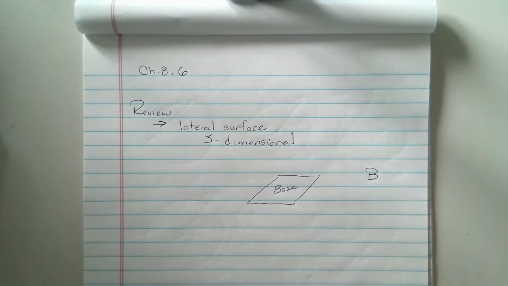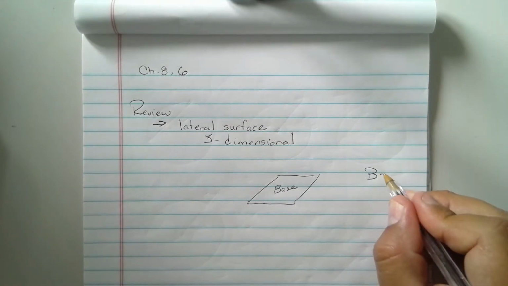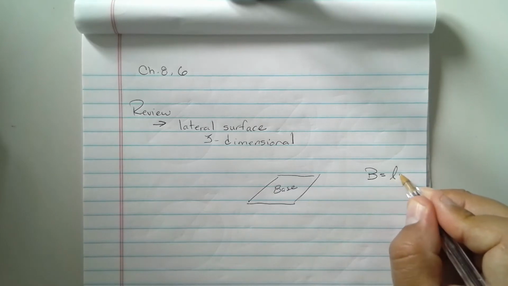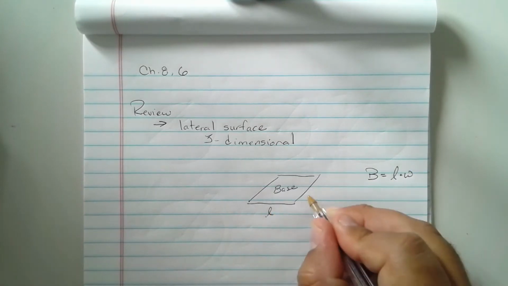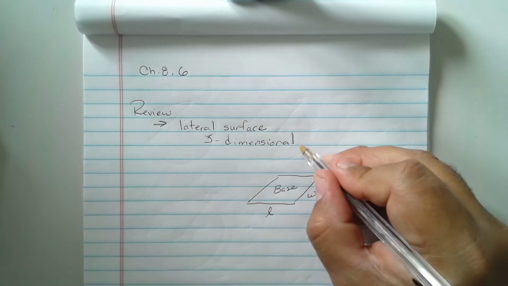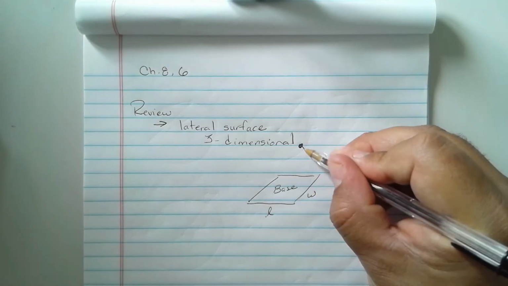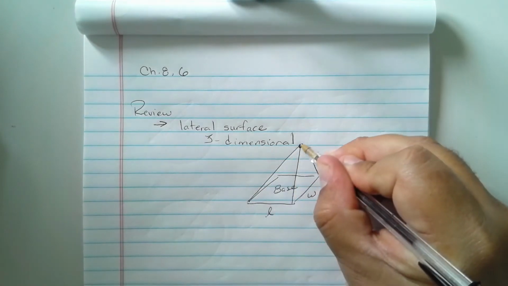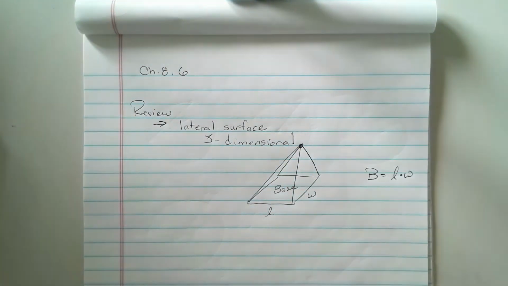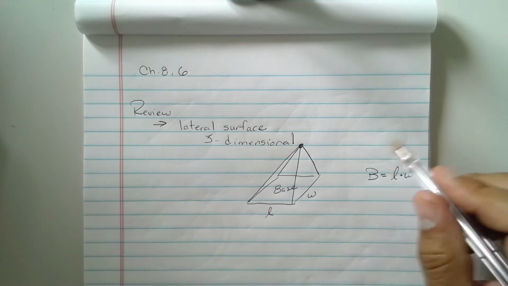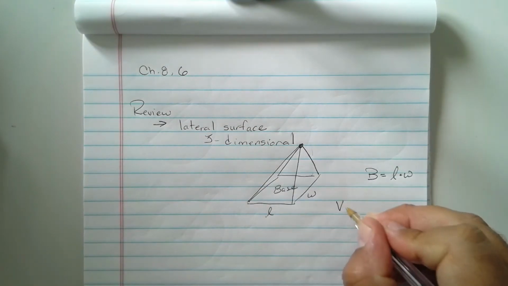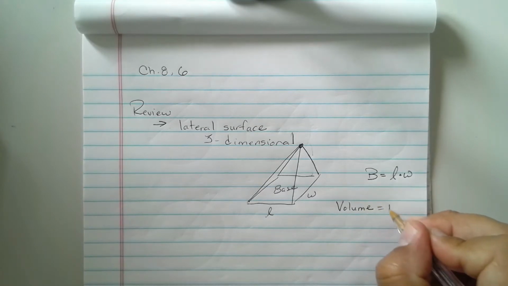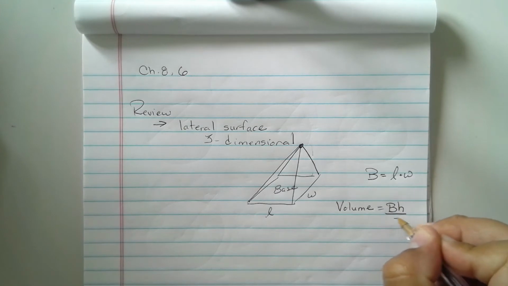letter what? B. B is the same thing as what? Base, thank you. The length times the width. All right. And remember, if we get one random point, we could create a pyramid. And then, in order for us to find the volume of a pyramid, it's base times height divided by 3. Base times the height divided by 3.